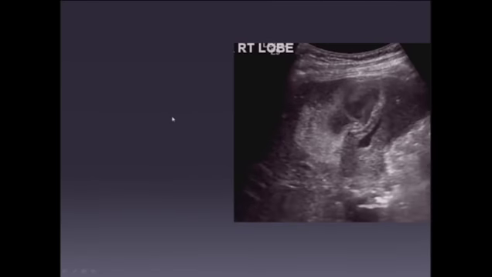This is another patient who underwent a liver biopsy, and the grayscale image after the liver biopsy shows a complex, partly solid, partly cystic mass inside the liver. But if we look closely at the cystic portion of the mass, we see that there is some movement within it. So this is not a simple hematoma.